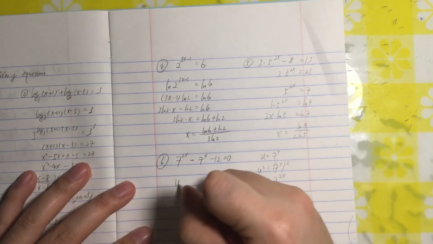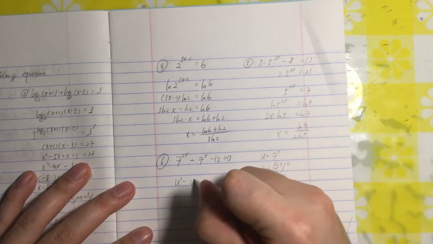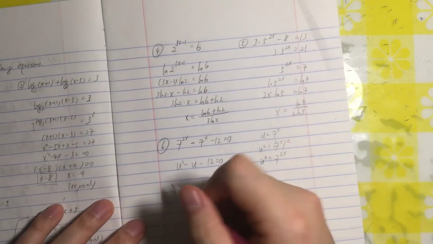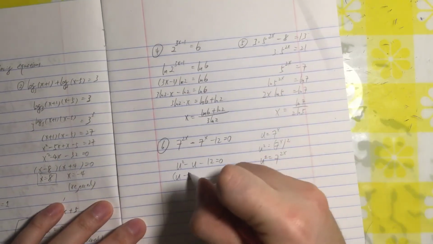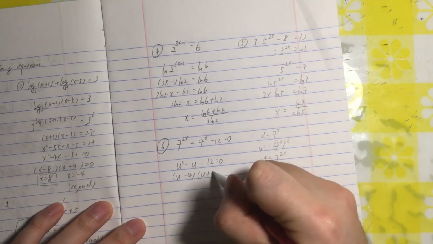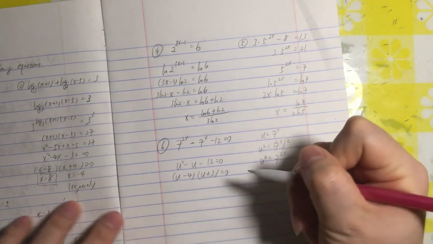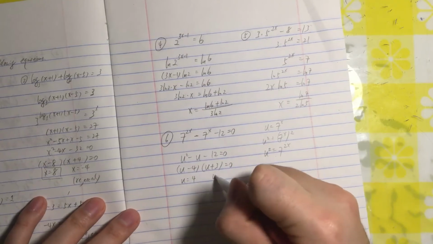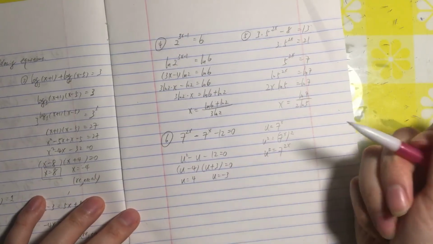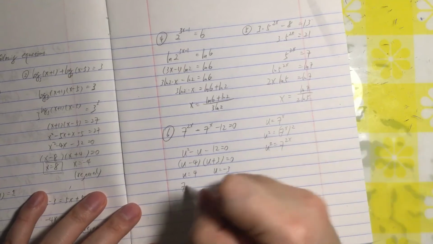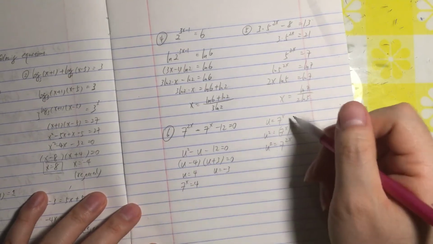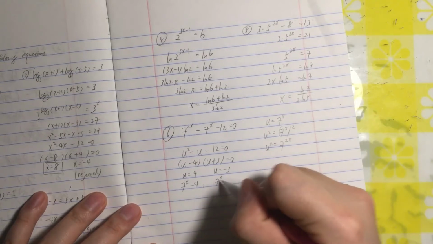If I substitute, I get u squared minus u minus 12 equal to 0. Then solve the equation by factoring. I get u minus 4 times u plus 3 is 0. Solve the equation. u equal to positive 4, u equal to negative 3, which means 7 to the power of x is 4, since u is 7 to the power of x, and 7 to the power of x is negative 3.